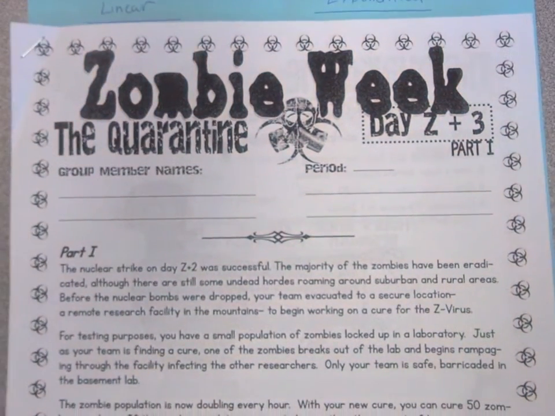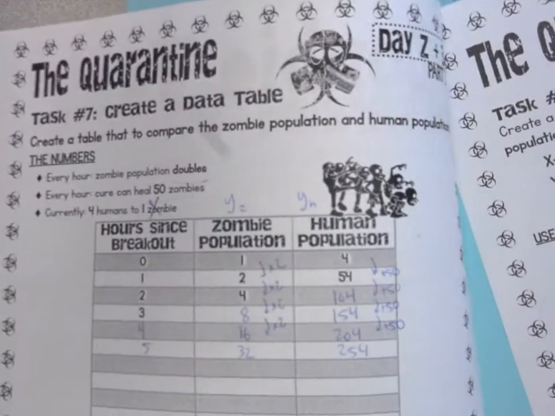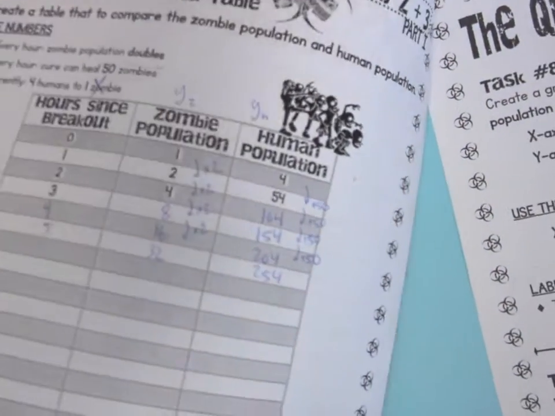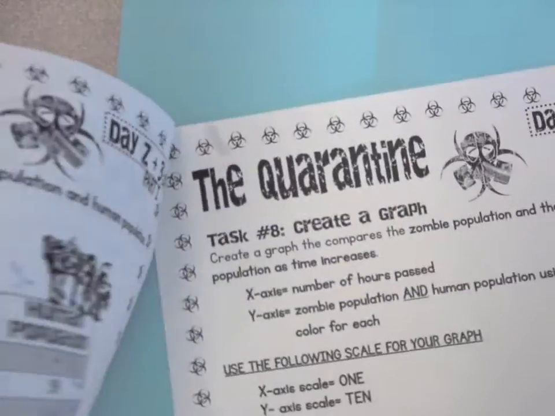Today in class we worked on one of our zombie day activities, which was called Z plus 3, and it was basically comparing linear and exponential functions. It looks something like this, and in this activity we had a graph, a table, and we wrote some functions. So that's what we did in class.